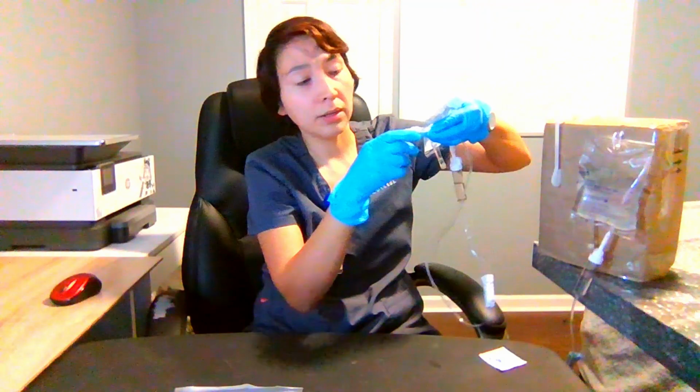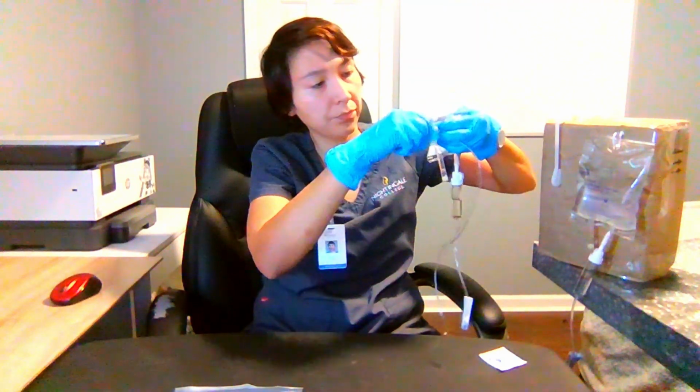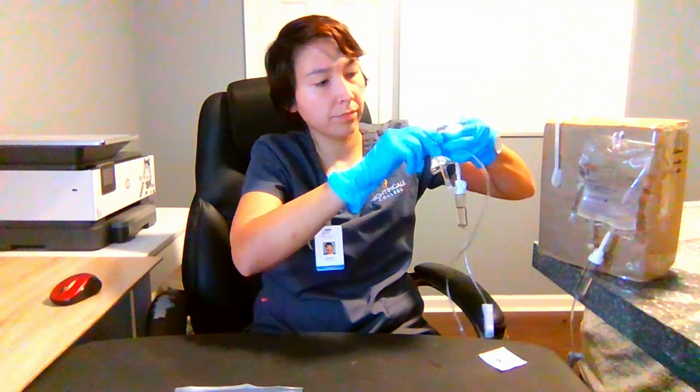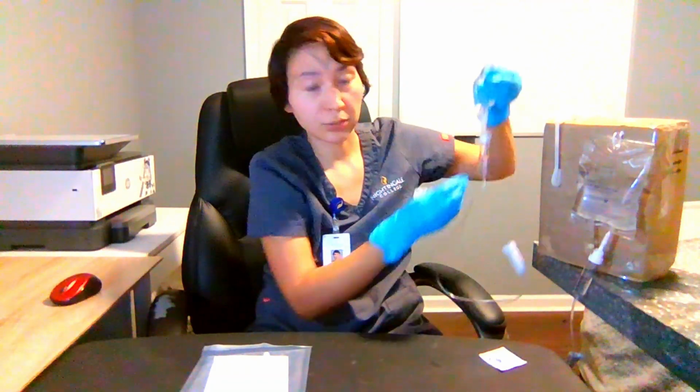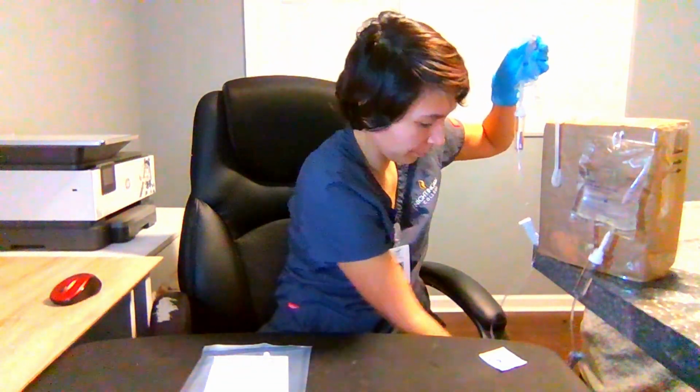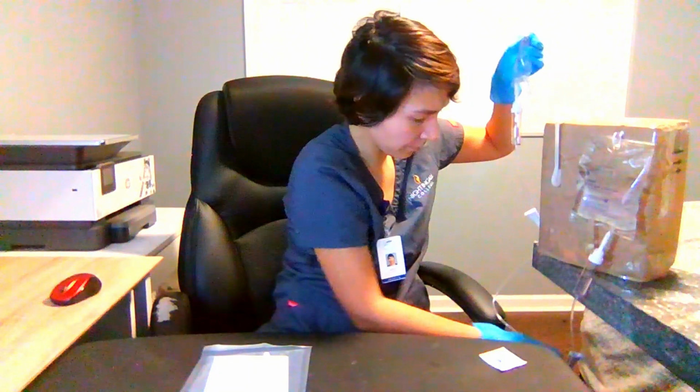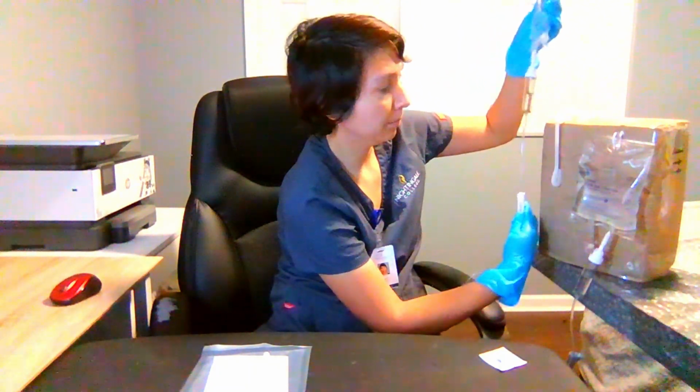I'll remove the adapter cap to allow a few drips to pass through, and slowly open the roller clamp.